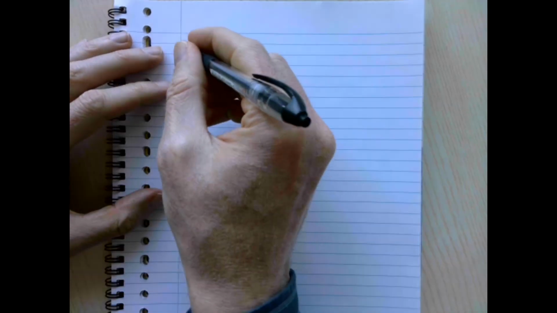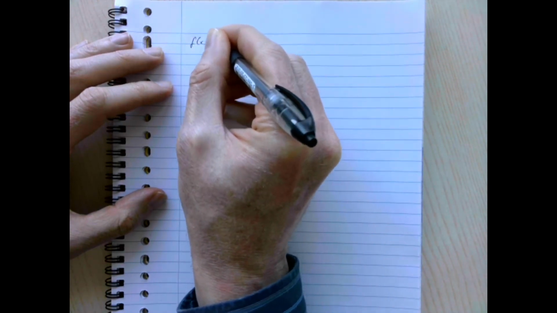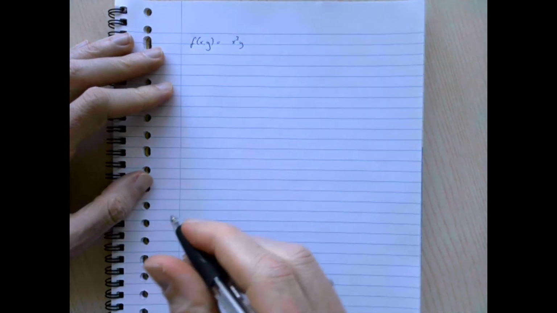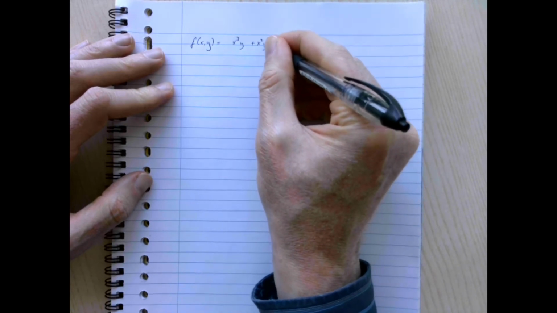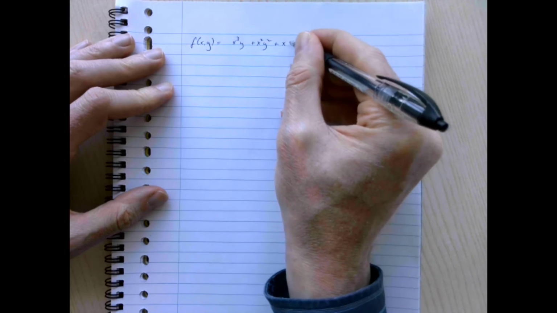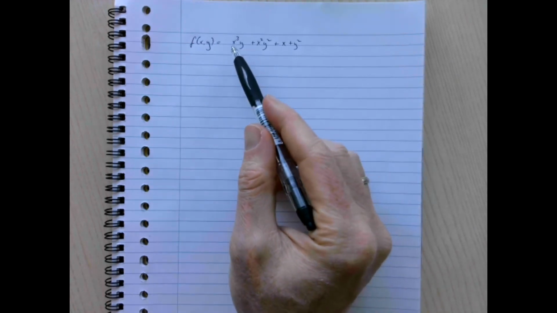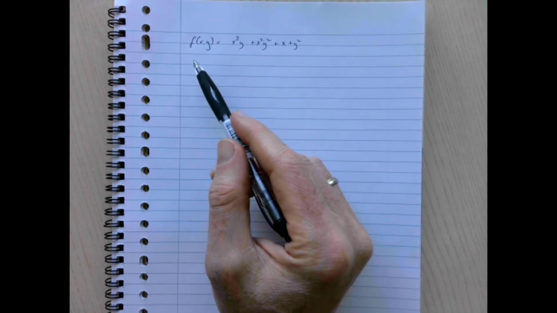So we have a function again of two parameters, f of x and y, and it was given by x cubed times y plus x squared times y squared plus x plus y squared. So that means if you give me an x and a y, then I can plug them into this formula and it gives me one function value, a height if you wish.